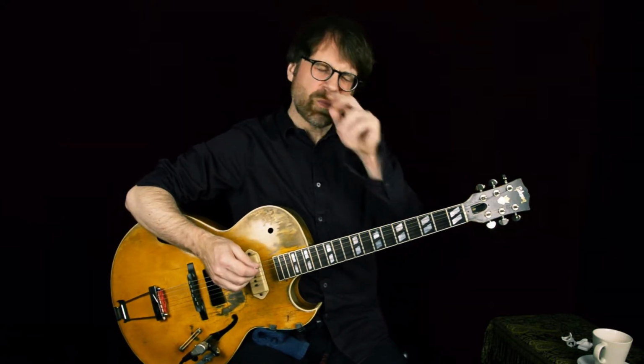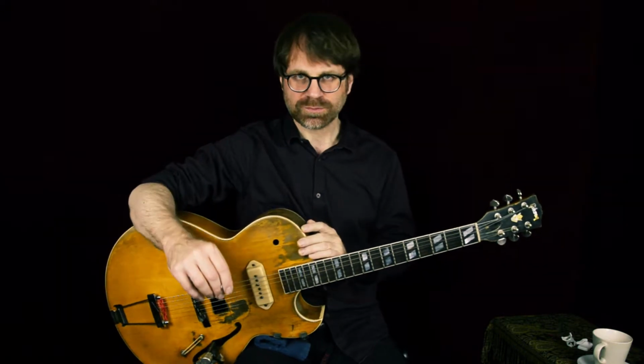Let me first explain that this Neapolitan chord usually, and very nicely, goes directly to the dominant, to the primary dominant, B7, and then the whole thing will resolve to E minor.